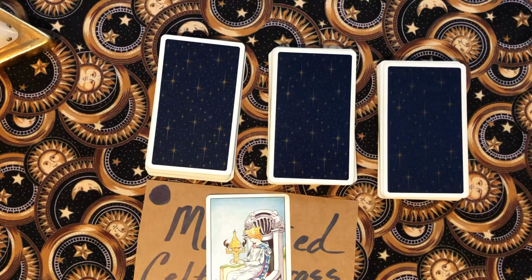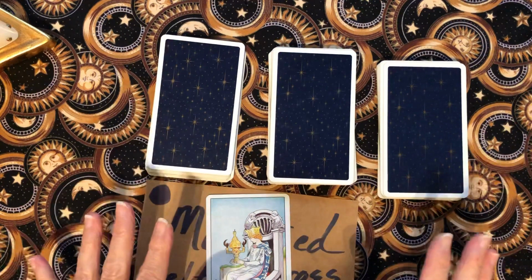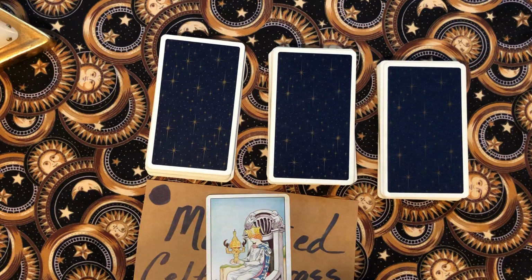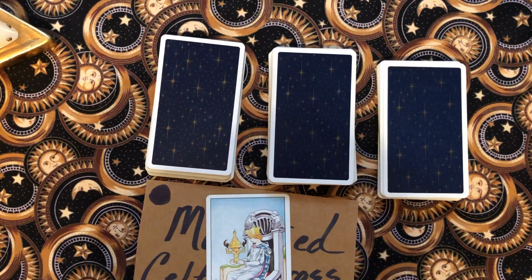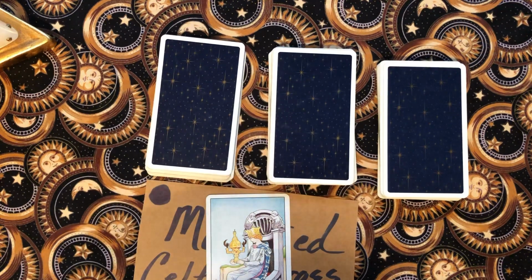Now, what we're doing is we are evaluating the height of the cards, how the card piles equal up to each other. Each of the piles has a title, which we're going to talk about together. We're going to look at the pile that has fewer cards, and all of that I'm going to cover with you today.